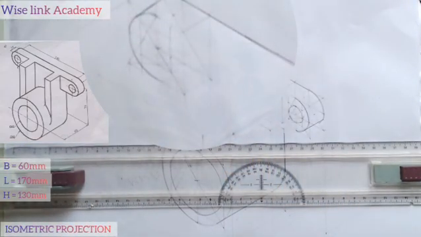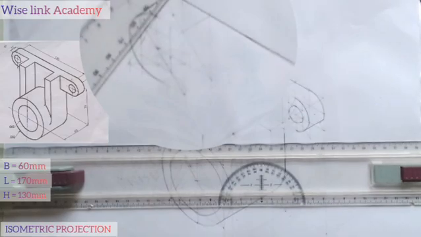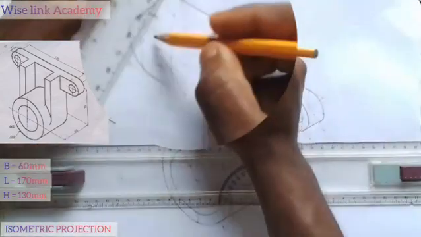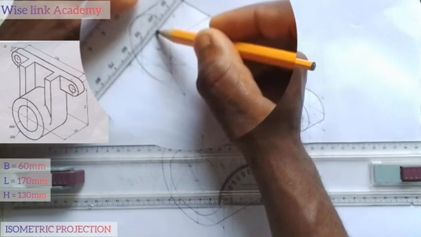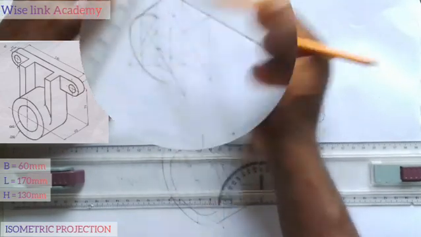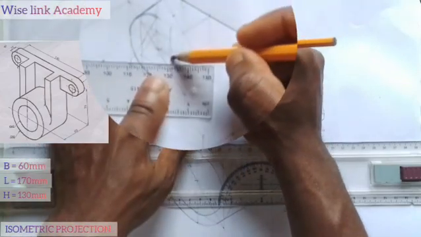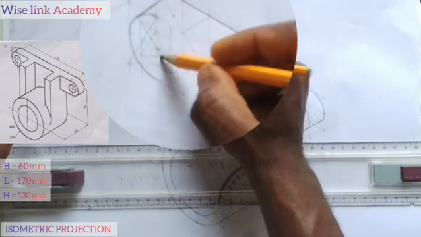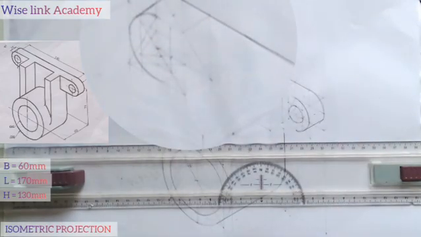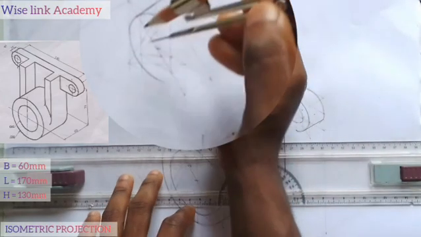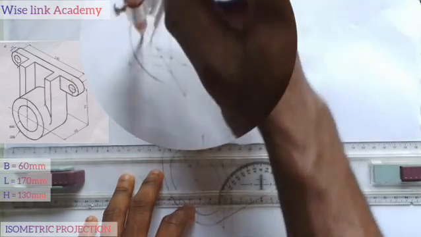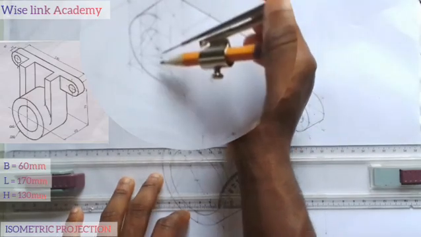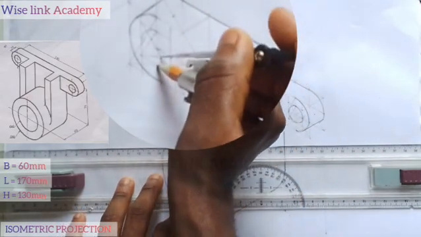I will simply join this point here, this center point here, right, to this here. Also, this point here to this. So I need this point here and this point here. At those points, right, I'll take my compass, I will gauge it together to touch each other. So I have this for that side. If I gauge these two, I will have this.